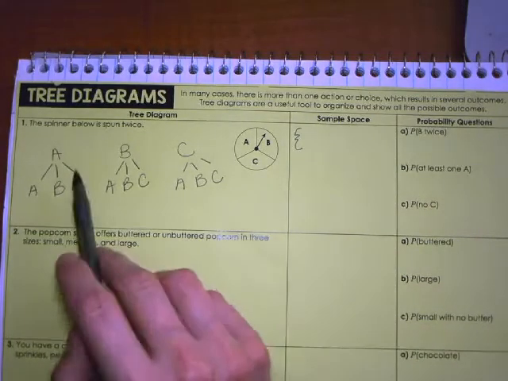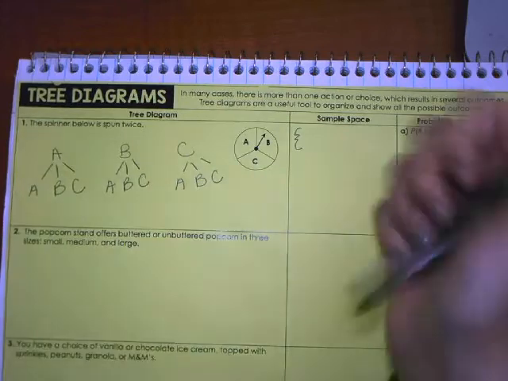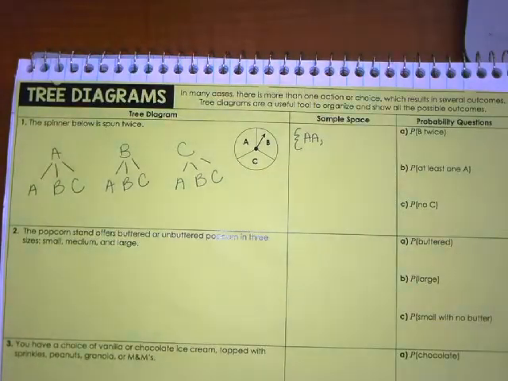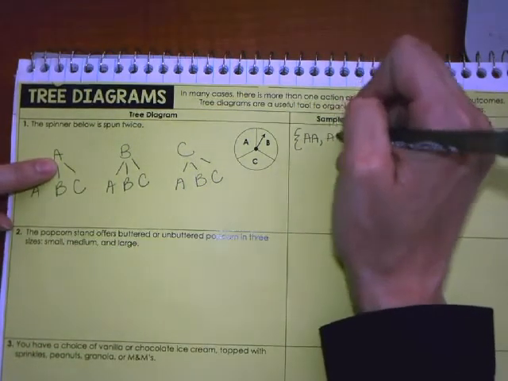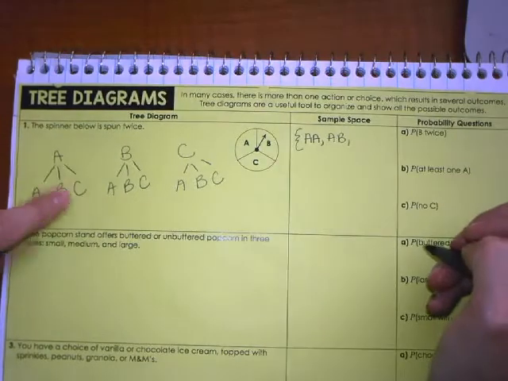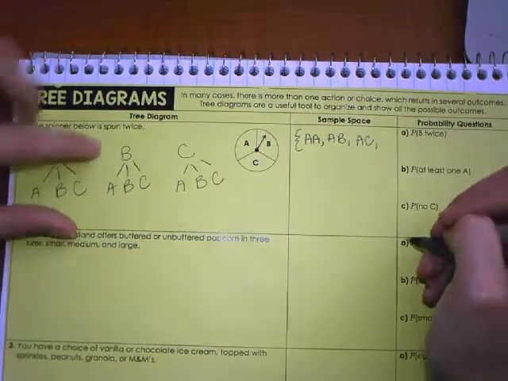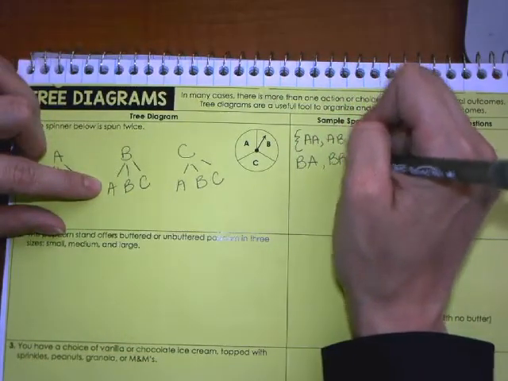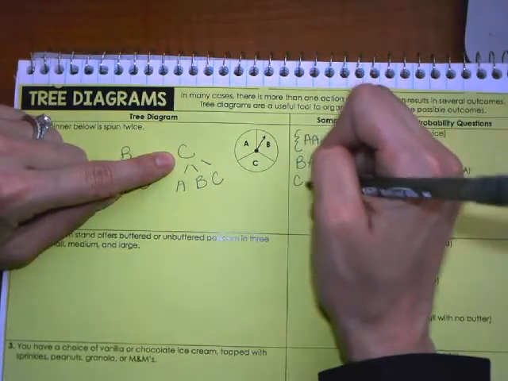Okay, so the combinations are I can spin an A the first time and an A the second time. So one of my options is I can spin an A and an A. I can then spin an A and a B. I can then spin an A and a C. I can then spin a B and an A, a B and a B, and a B and a C.